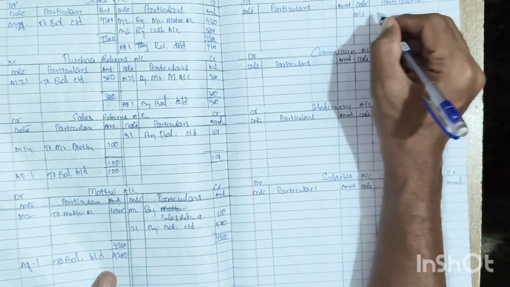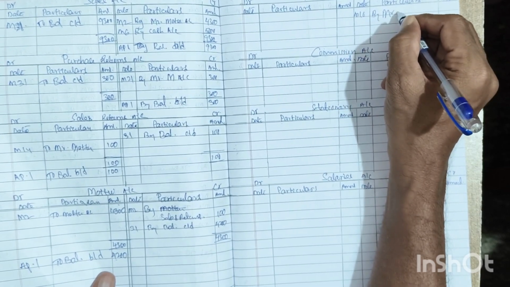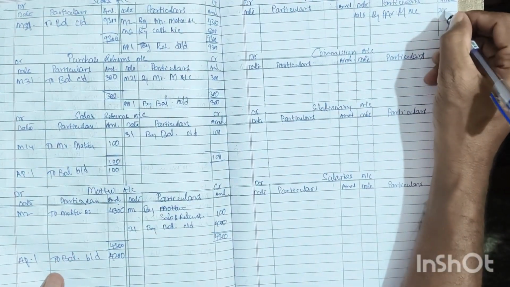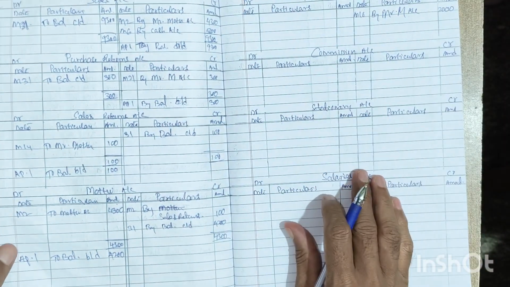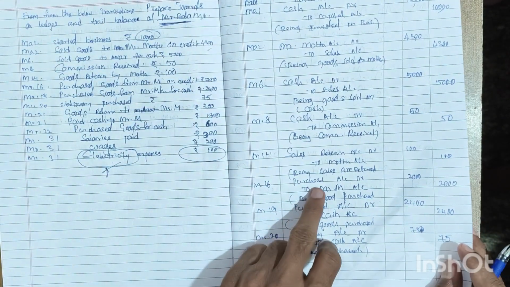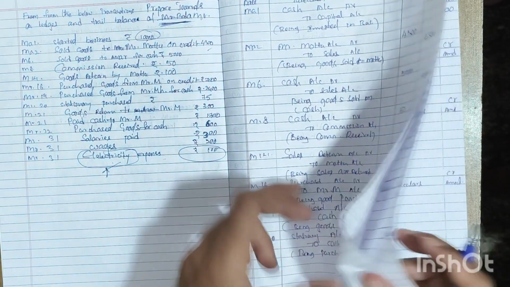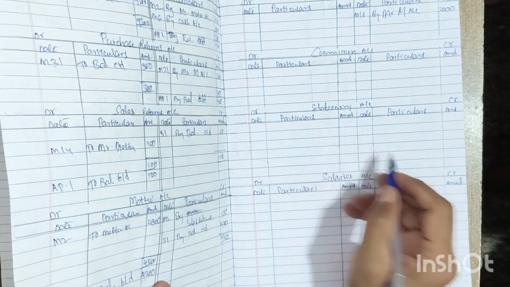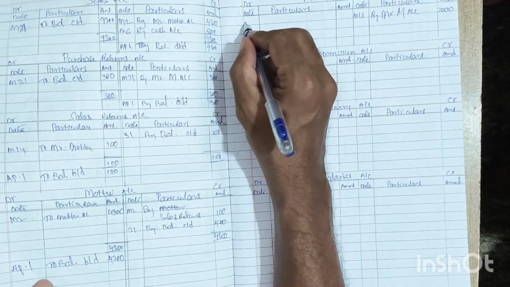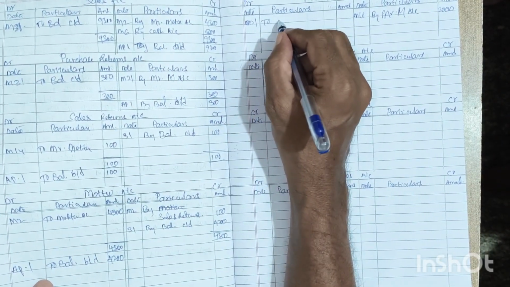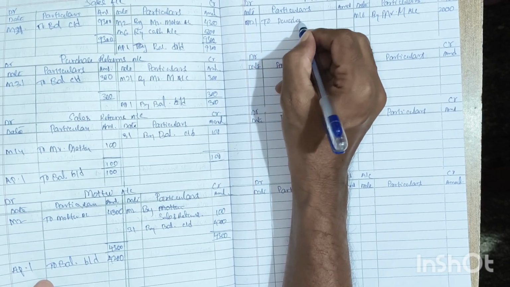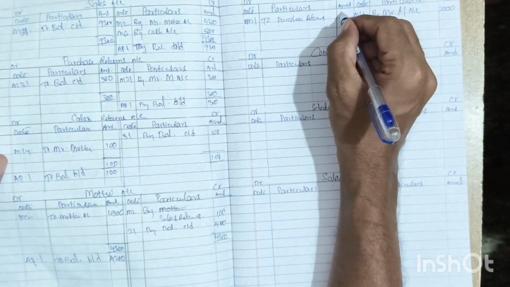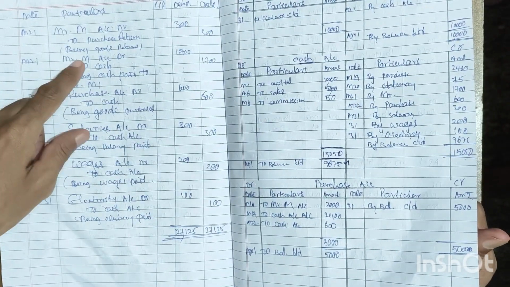By March 16th, by Mr. M account, 2000. Anything else for Mr. M? Turn the page and check it. Mr. M is here, purchase returns. So Mr. M is showing debit. On the debit side, which date? March 21st, purchase returns. How much? 300. Anything else, Mr. M? Yes, again.